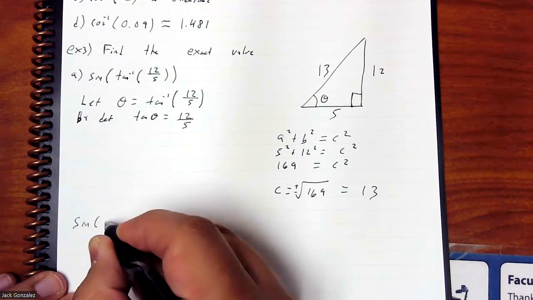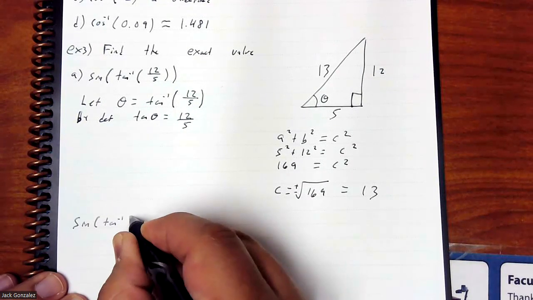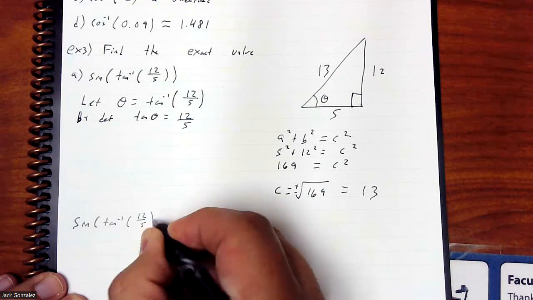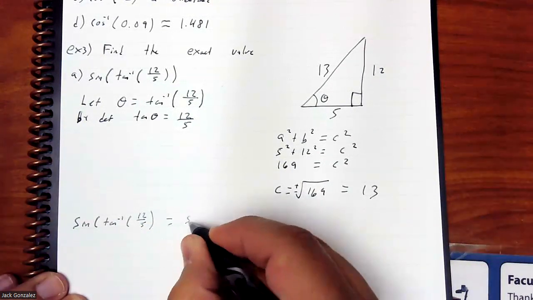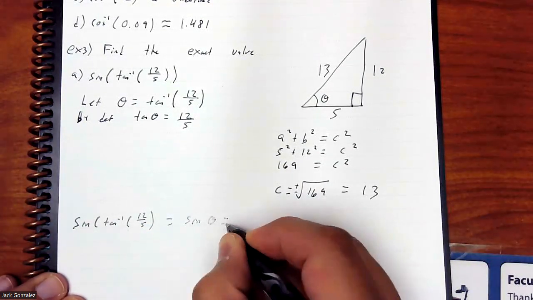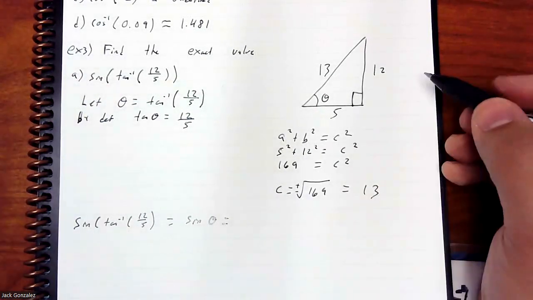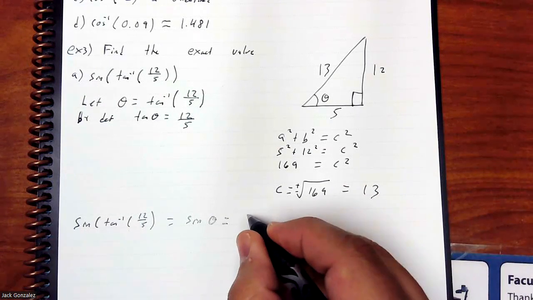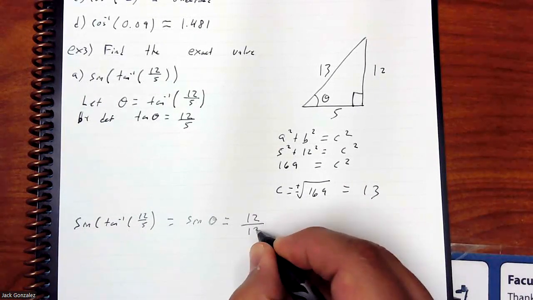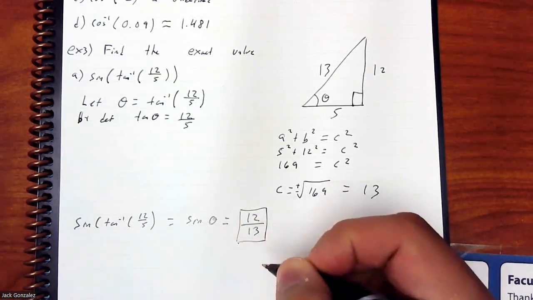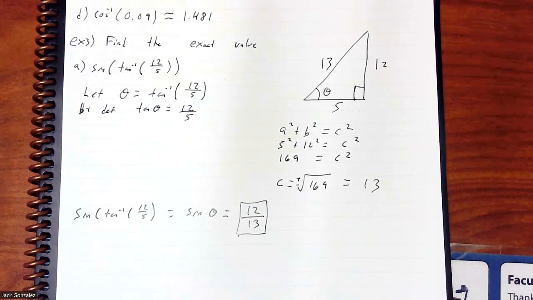So sine of tangent inverse of 12/5 is equal to sine of theta by our definition right here, which would be opposite over hypotenuse. So this is the answer they want. But does the logic make sense? Because it's a little weird. Not gonna lie.